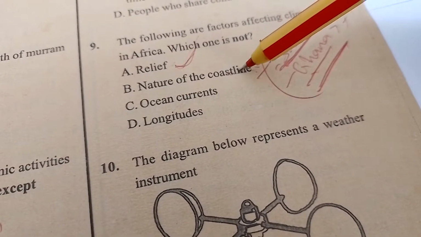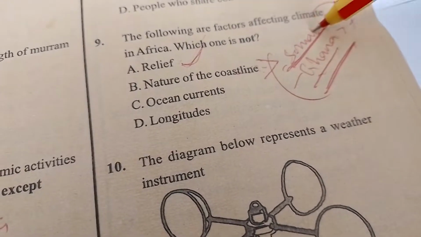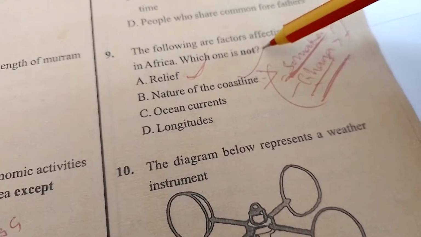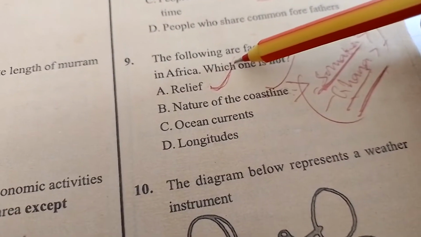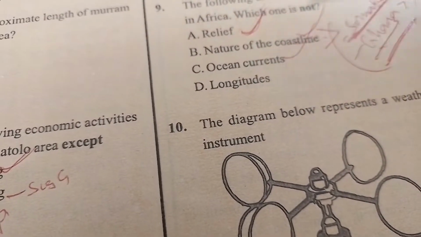We have what we call prevailing winds that blow parallel to the coastal region of Somalia and Ghana. So the nature of coastline influences climate, relief influences climate, and the ocean currents. We have the cold currents, we have the warm currents.